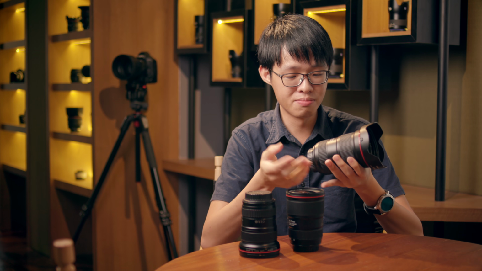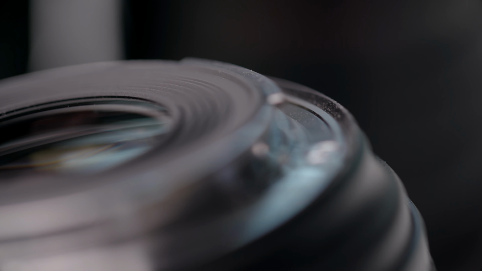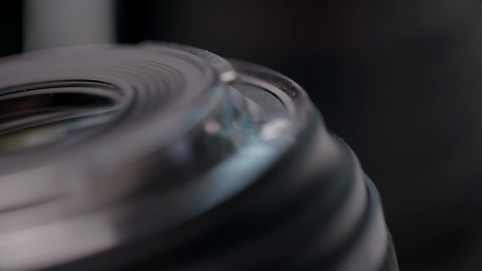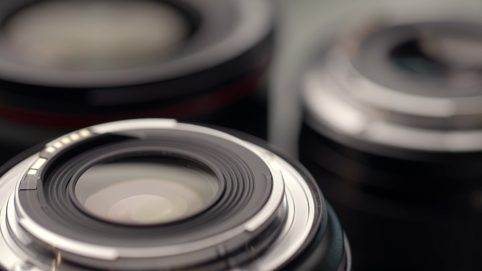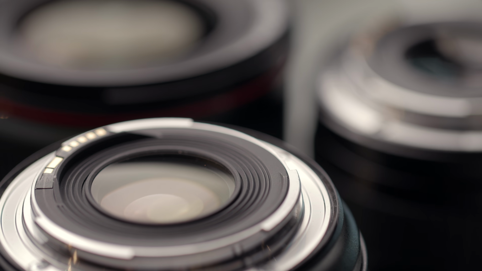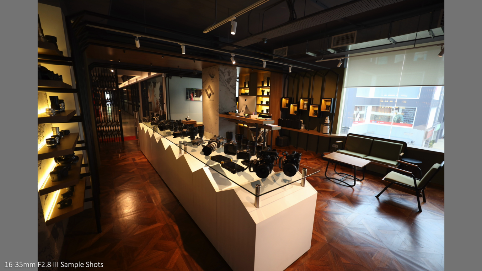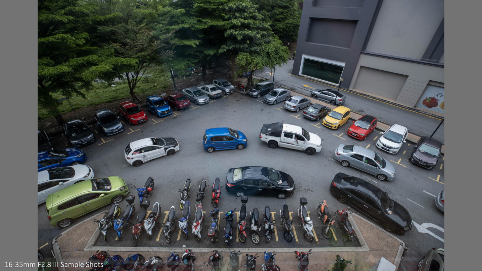I mean, of course, it has everything you would expect from an L lens coming in at a price like this. Excellent build, excellent image quality. Canon also claims this to have excellent weather sealing. It also has a premium fluorine coating on both the front and rear elements that resist dust and dirt. What I'm trying to say is that it is an expensive but all-around extremely capable workhorse.